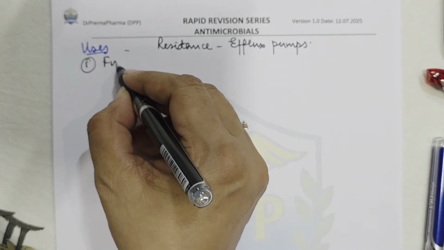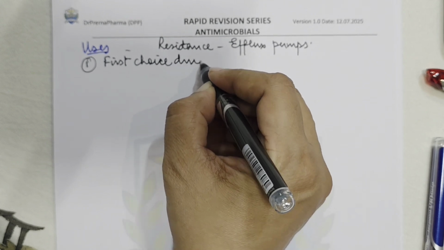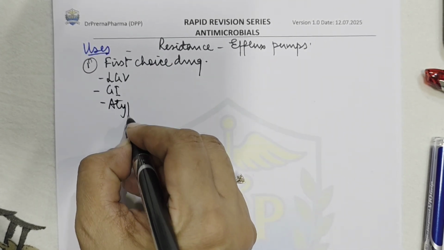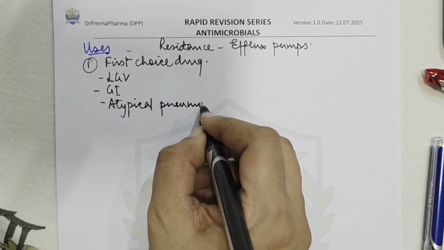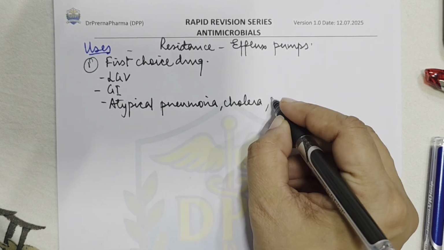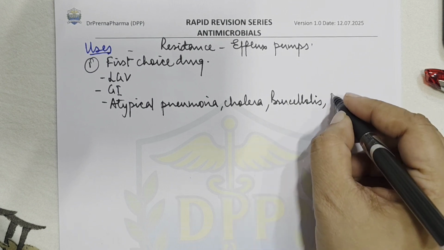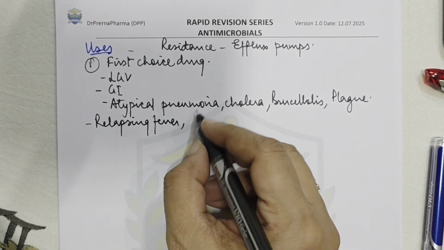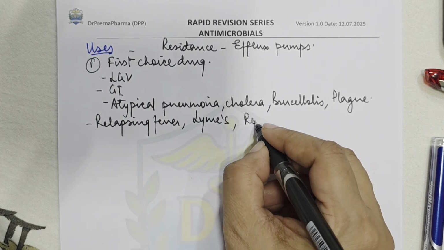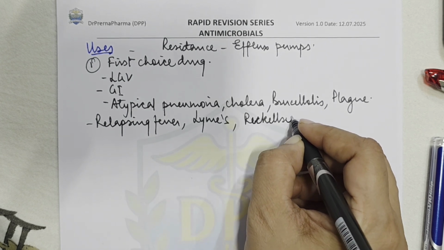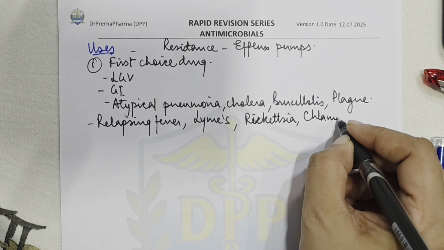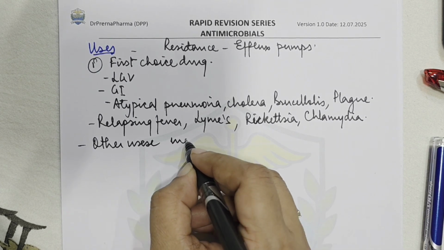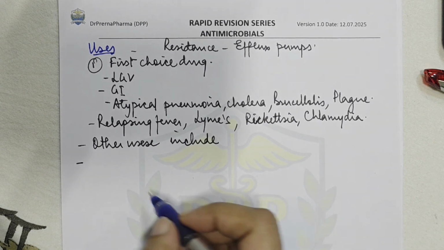Then it is the first choice drug in lymphogranuloma venereum, granuloma inguinale, atypical pneumonia, cholera, brucellosis, plague prophylaxis, relapsing fever, Lyme's disease, rickettsia and chlamydia. Okay.